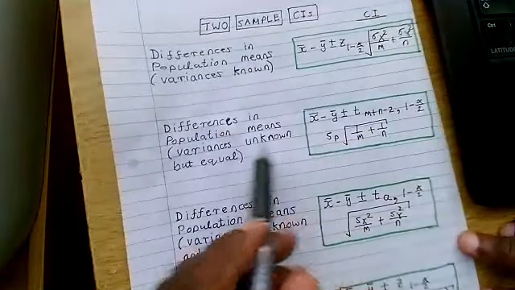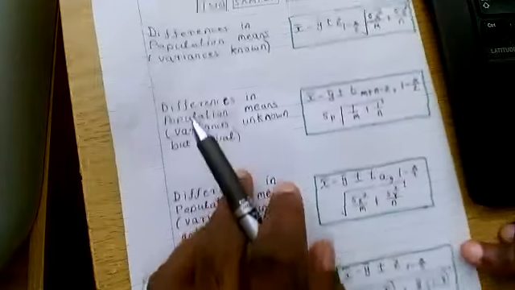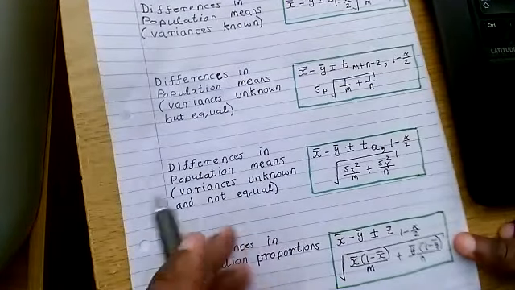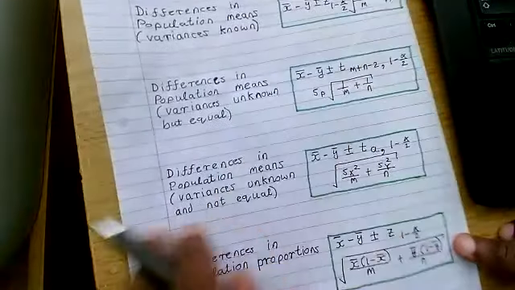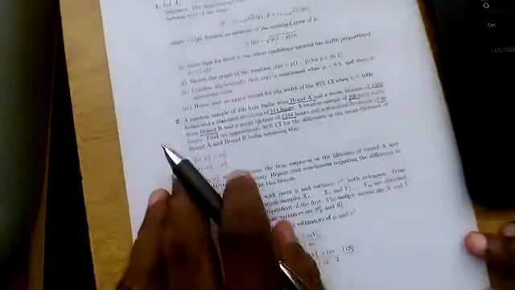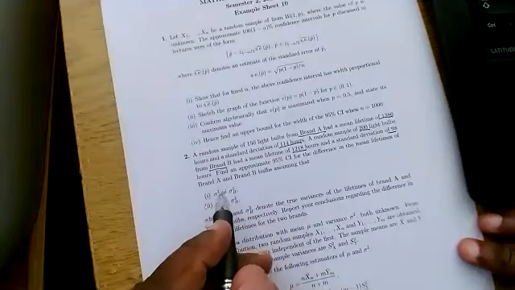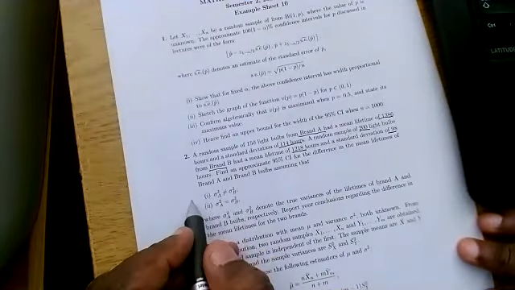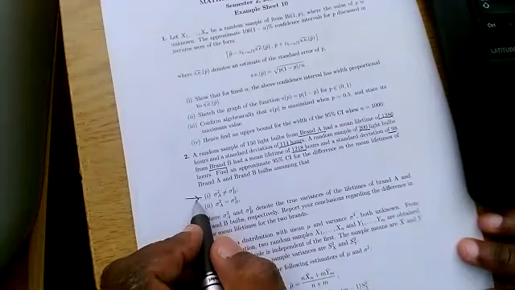And this is the formula when the variances are unknown but equal. And this is the formula when the variances are unknown and not equal. So of these different formulas, which one do you think we should use for part one?